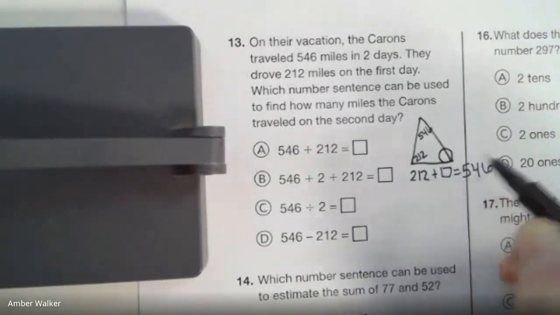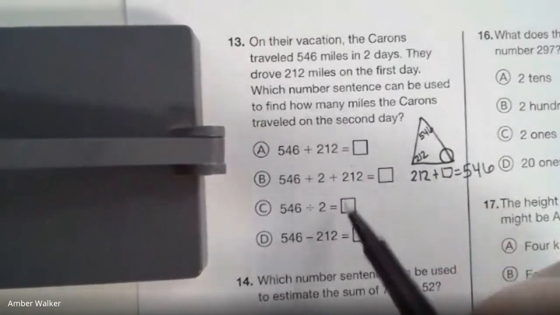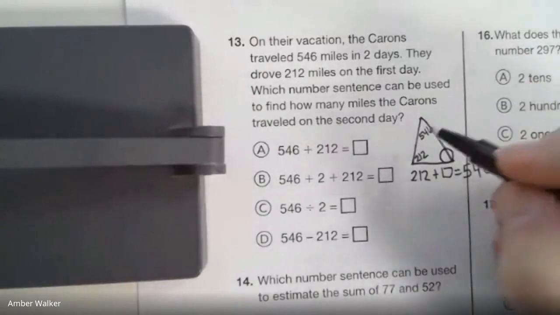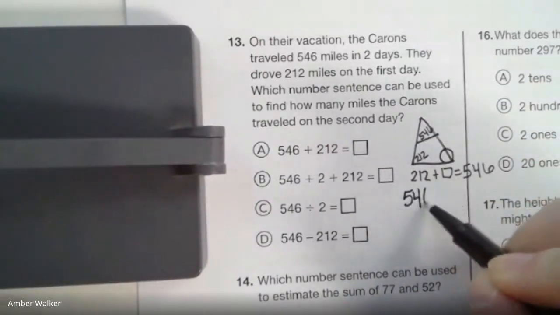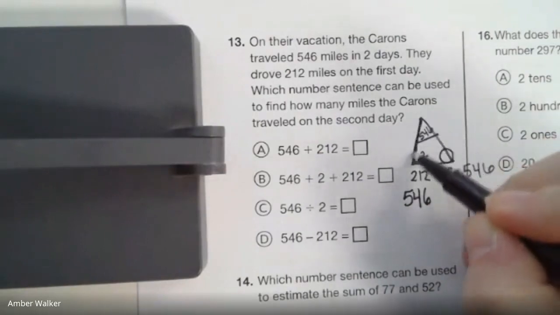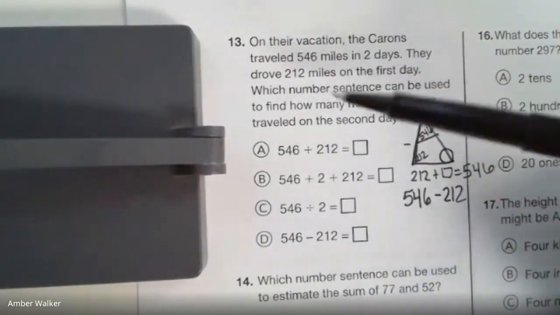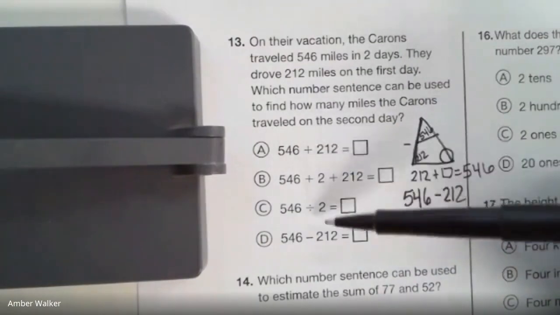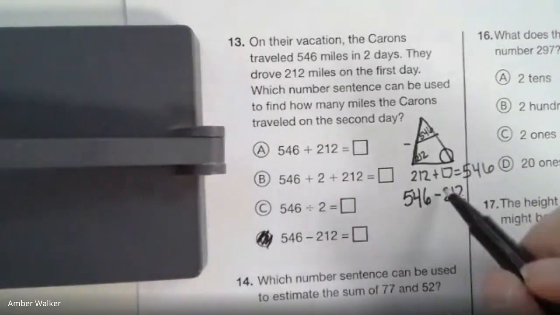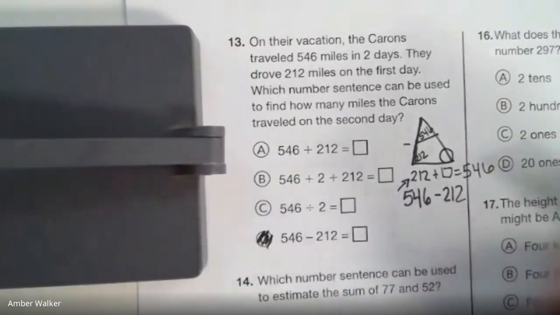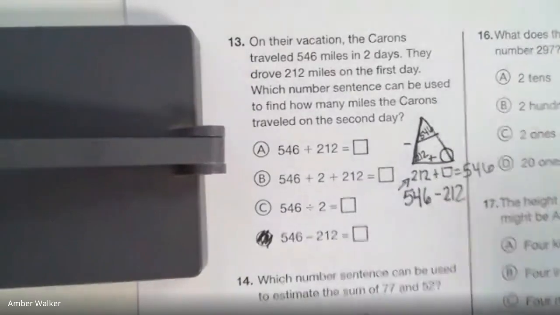So let's come over here and see. 212 plus, we don't have that option, do we? We could start with the big number, 546. And if we're going down, we subtract 212. Is that an option? 546? Yep, there it is. 546 minus 212. These are just members of the same fraction. You know that the bottom is adding, you know that the other is subtracting.